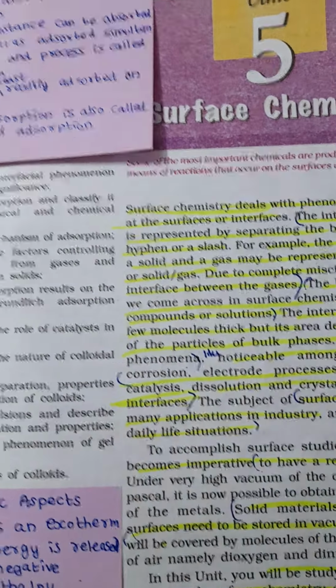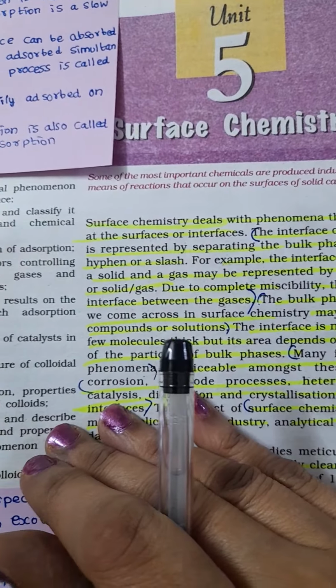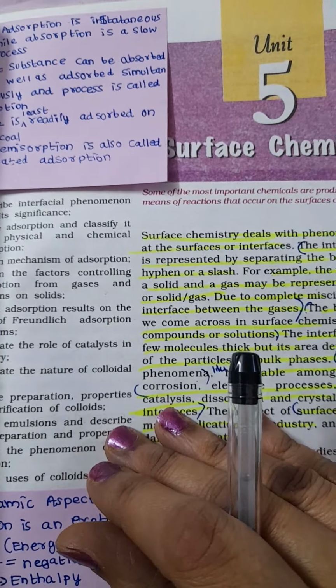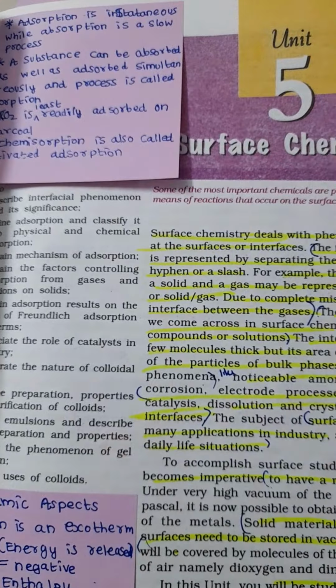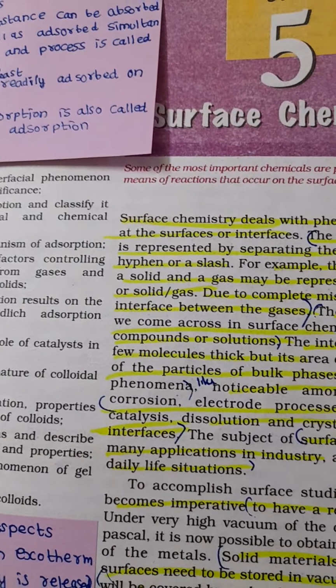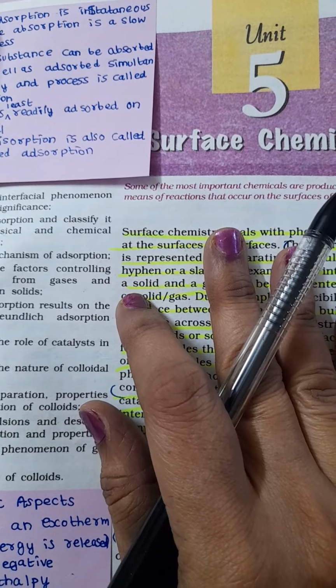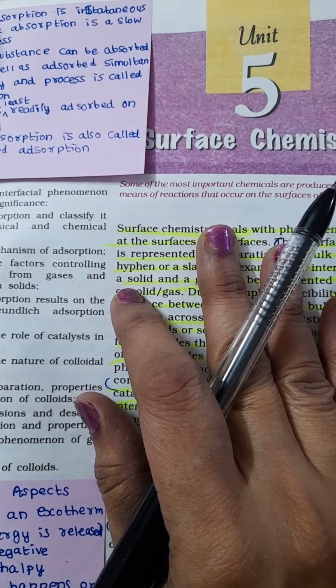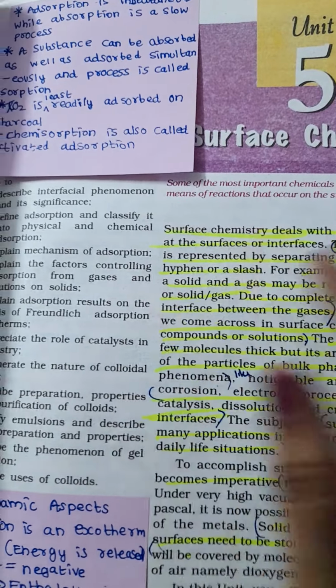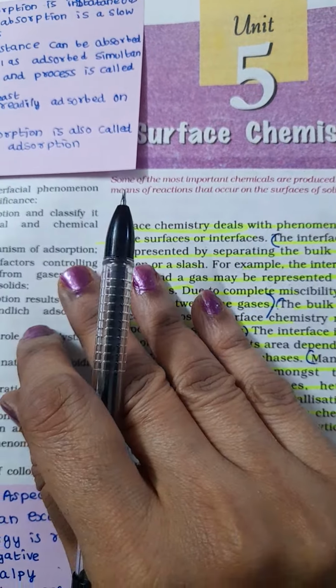As many students had asked me to do surface chemistry for class 12 NCERT line to line, we'll just do a quick revision of surface chemistry, which is an important chapter where you get many questions for your entrance exams. So we'll start with Unit 5, Surface Chemistry, class 12 NCERT.